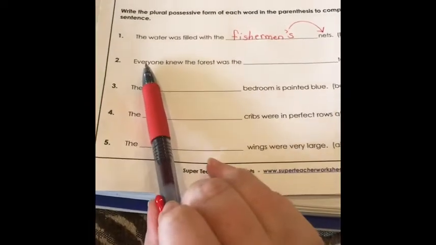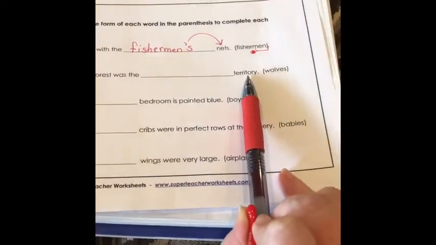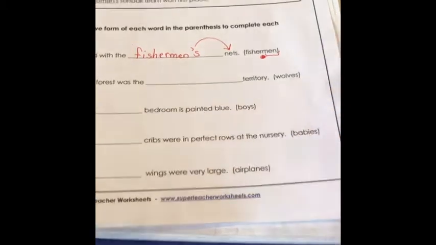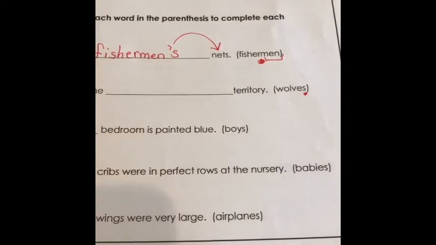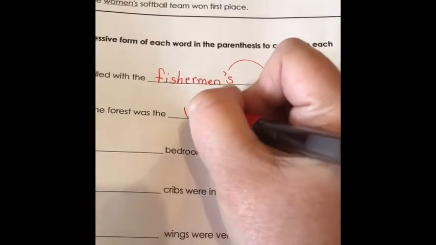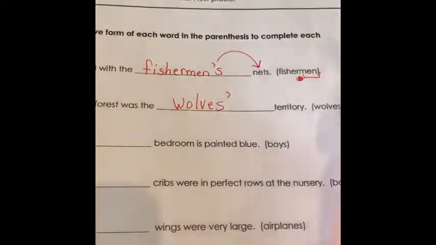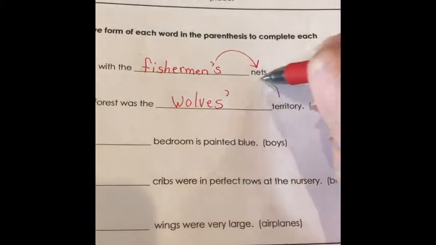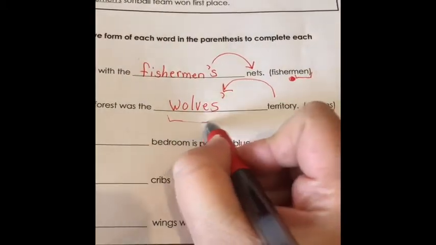But on number 2, everyone knew the forest was the wolves' territory. The word wolves is plural and it already has an S, so all we have to do is put an apostrophe to show that the territory belongs to the wolves, more than one.